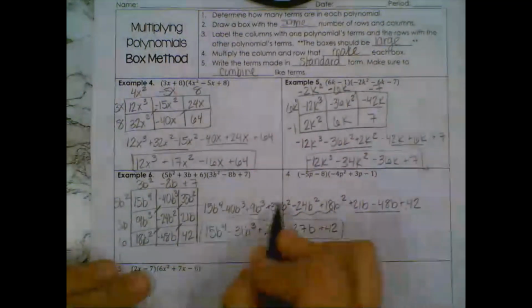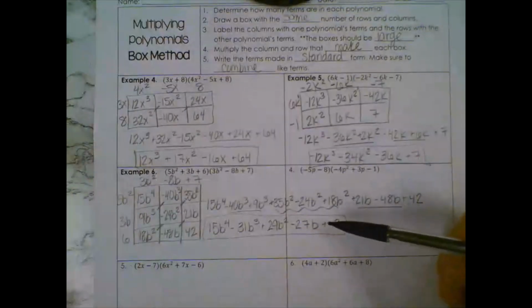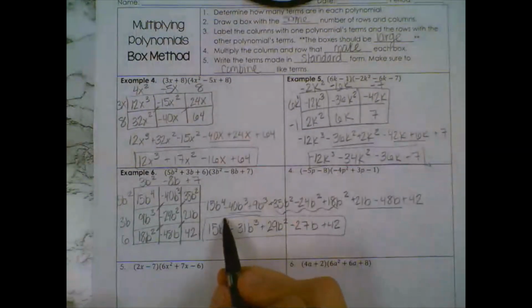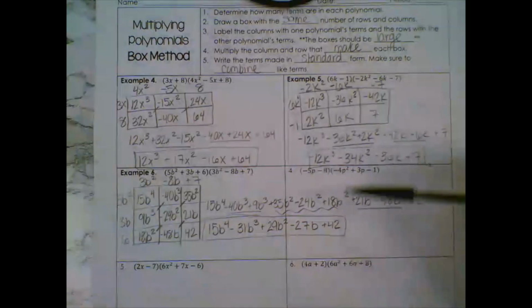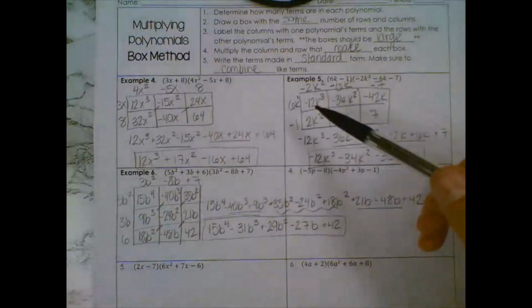And it's perfectly okay when you're adding to use a calculator. I'm using one here, so don't be afraid to use your calculator so that you make sure you add and subtract correctly. So that is it for box method.